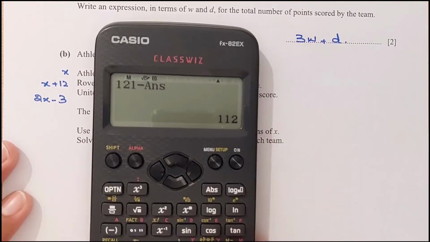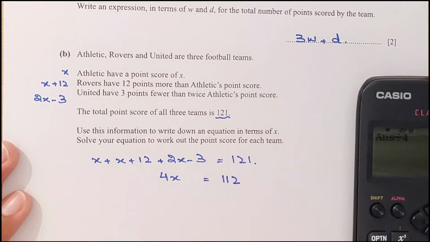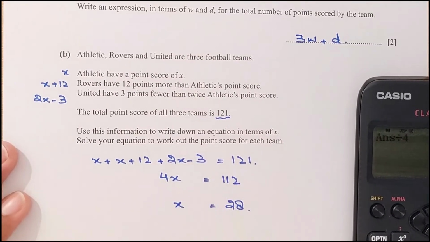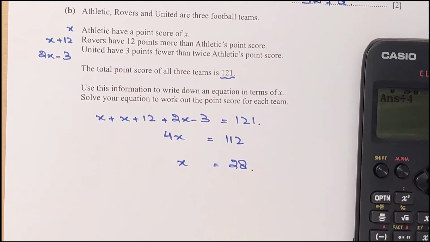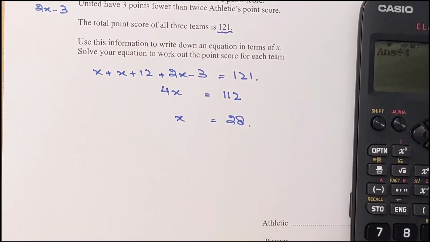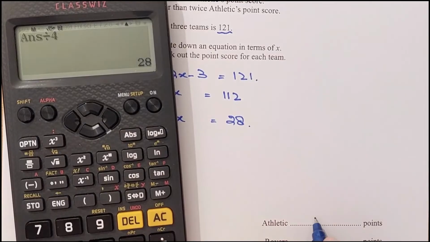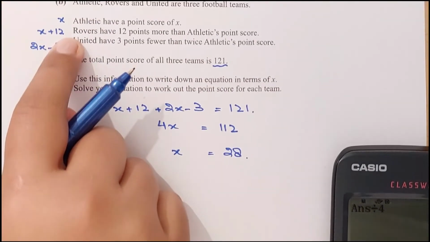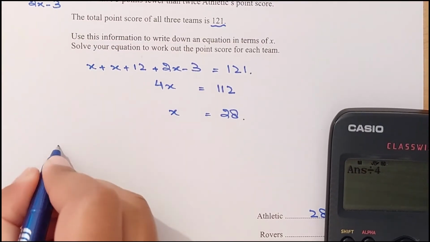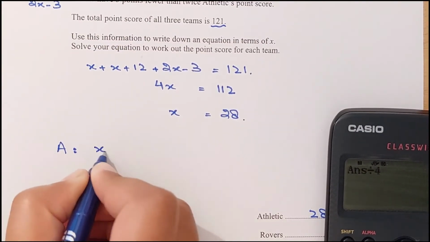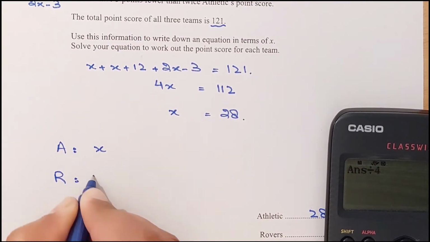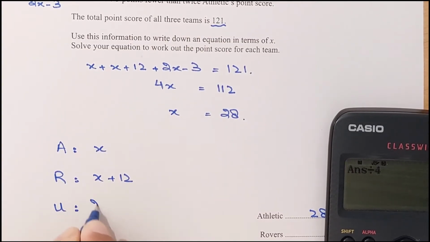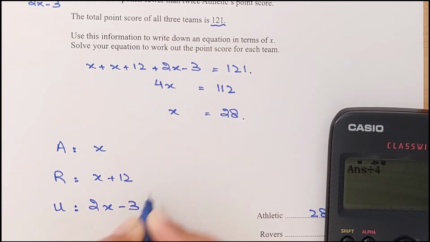112 divided by 4 is 28, so x equals 28. Now we have to do this for each team. For Athletic we have just x, so Athletic has 28 points. For Rover we have x plus 12. So Athletic is x, Rover is x plus 12, and United is 2x minus 3.